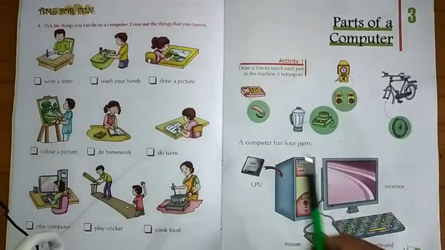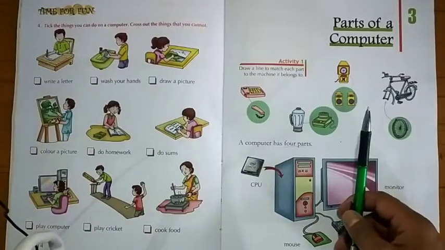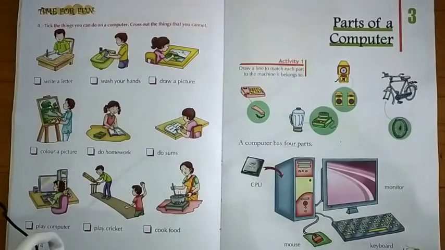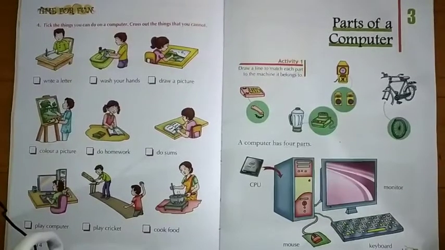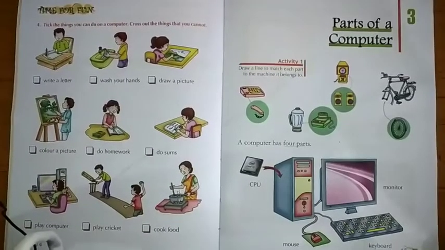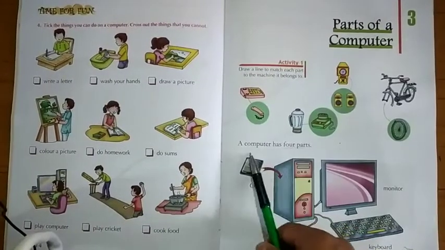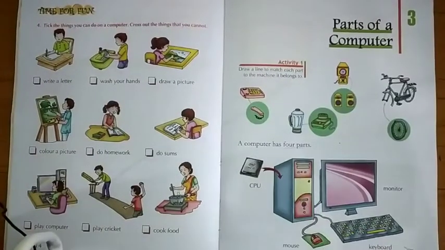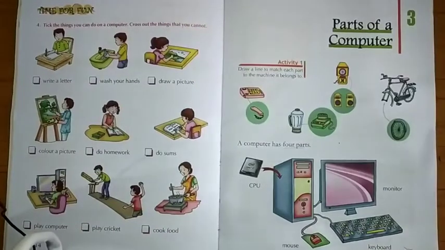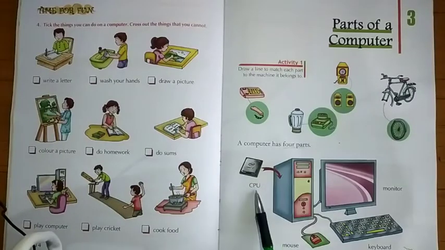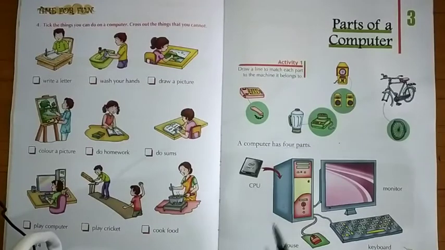Like all these machines, a computer also has some parts. So can you tell me what are the parts of a computer? I think you have all seen a computer, right? Okay. A computer has basically 4 parts. So what are they? First of all, we have a box. Have you seen the box? Okay, we have a box. This is called CPU or Central Processing Unit.